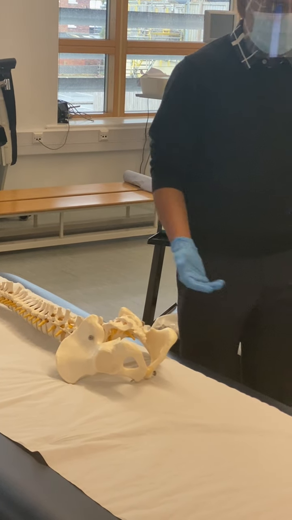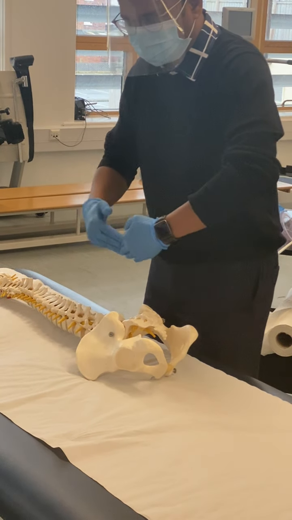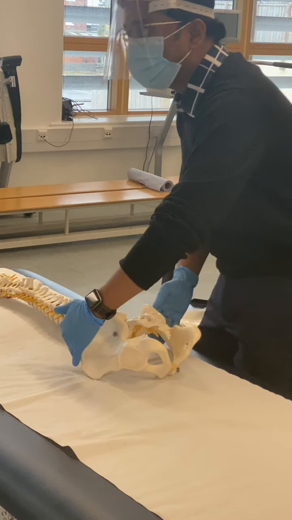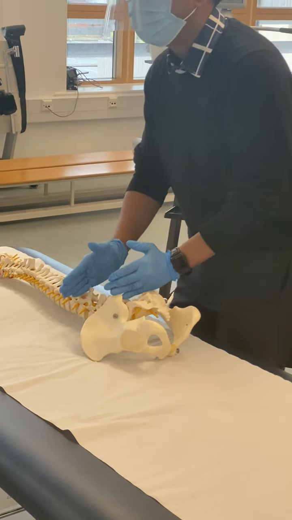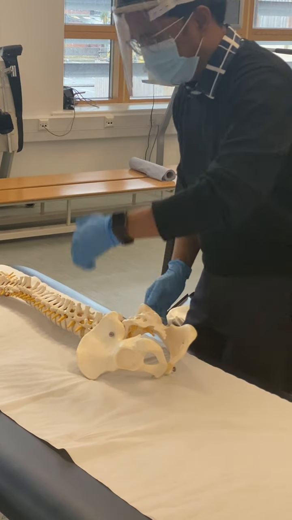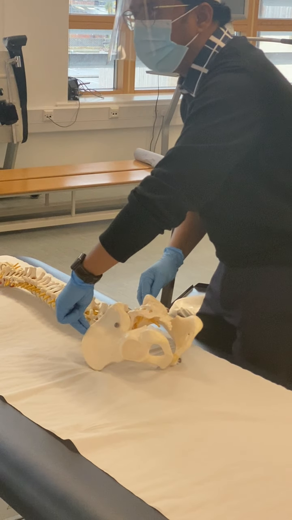Next, once the patient is comfortable, you need to go close to the patient and then palpate the spinous process. The next step is palpating the spinous process. To reach the lumbar spine, there are two methods. One, you can come from the top of the iliac crest.